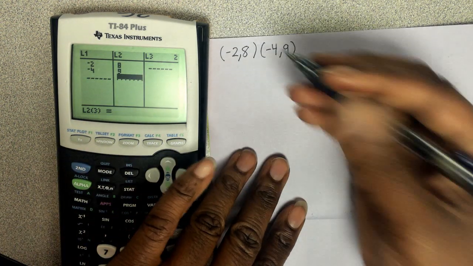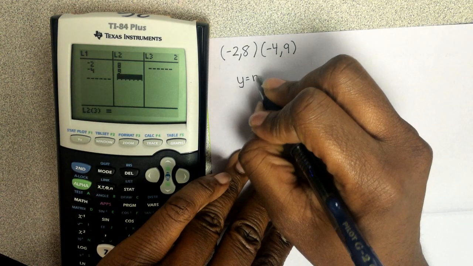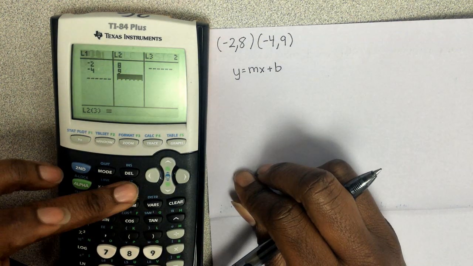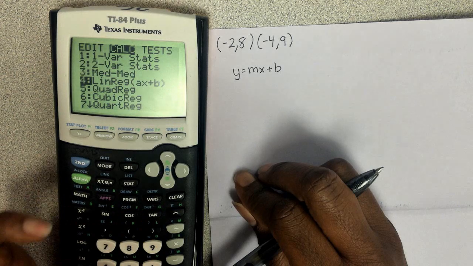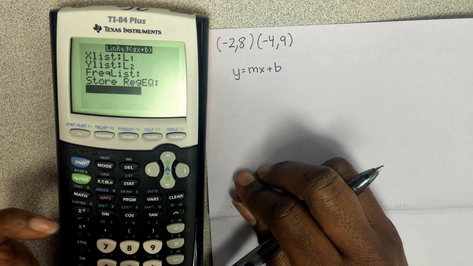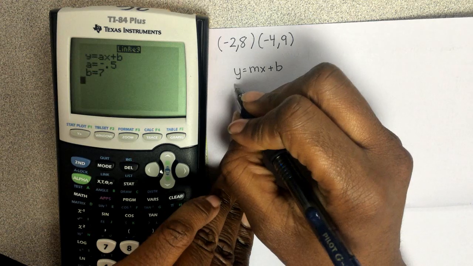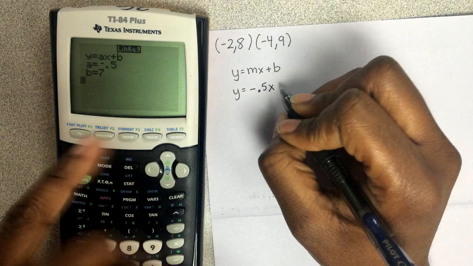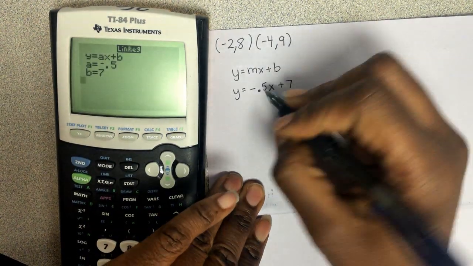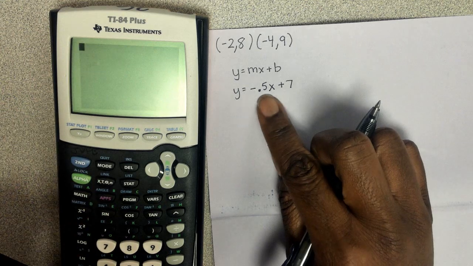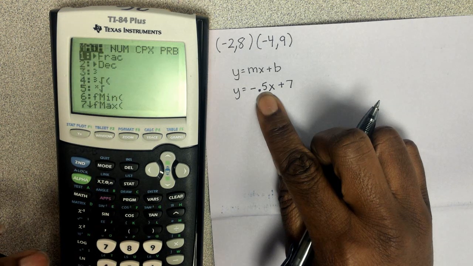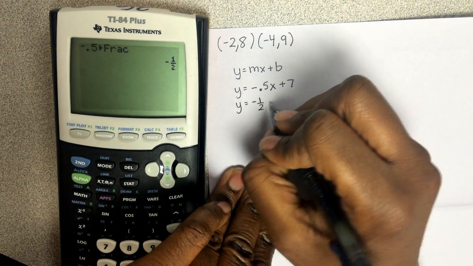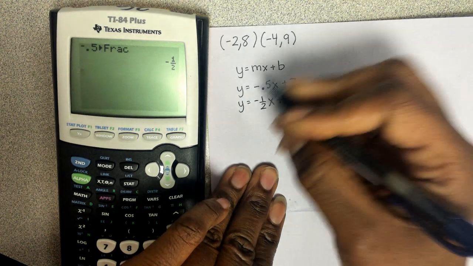So I'm going to use stat edit, but stat edit only shows me how to write it in slope-intercept form, y equals mx plus b. So press stat, go over to calc, down to number 4. Enter. Okay, so cool. So then I got a equals -0.5. So that's -0.5x, and then my b is a +7. However, remember, they might give you decimals, or you might have to convert that -0.5 to a fraction. So then it would look like this: y equals -1/2 x plus 7. So yeah, this is slope-intercept form.